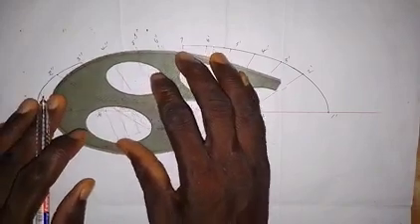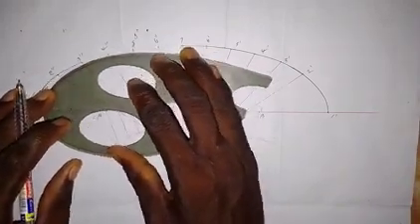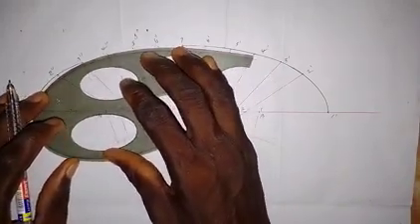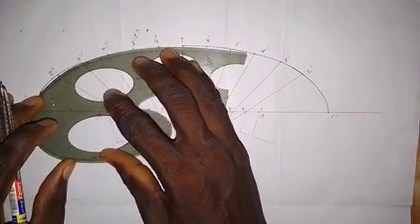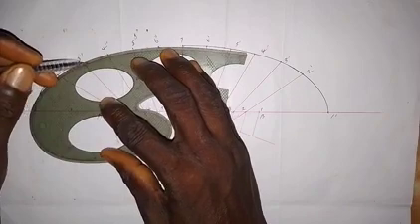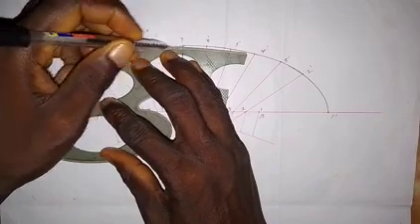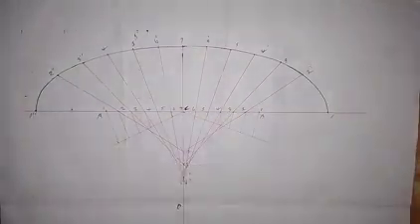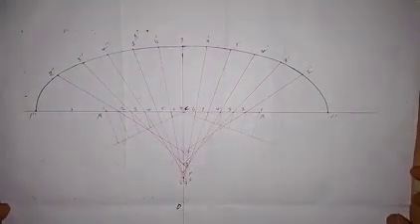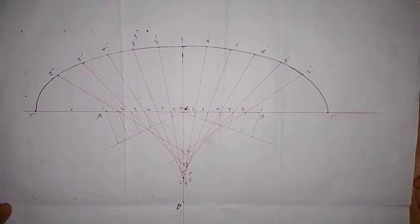So then here we join these points together. Alright, so this is the locus of the point P as we are asked to produce it. So this is the locus of point P.